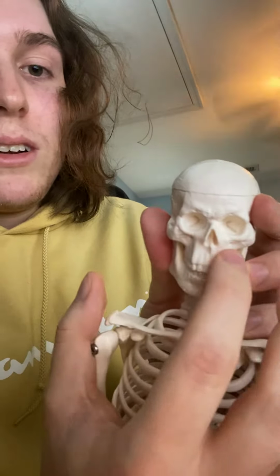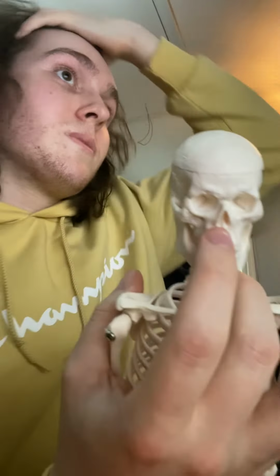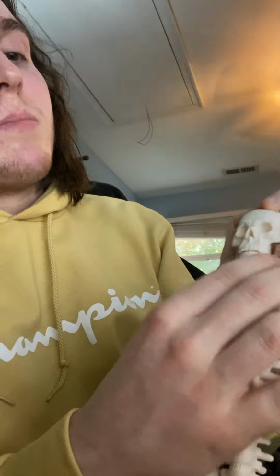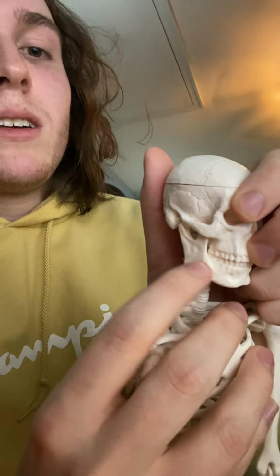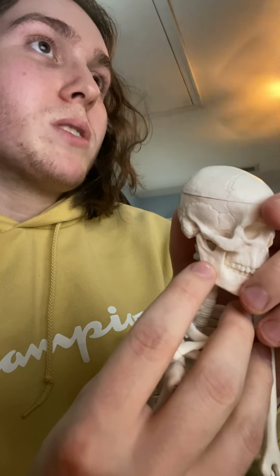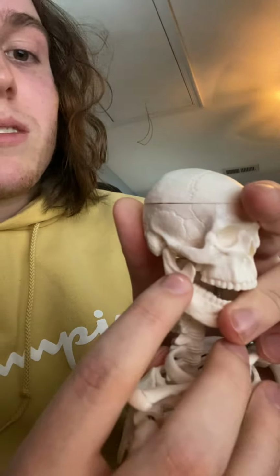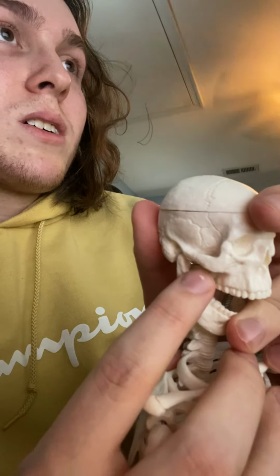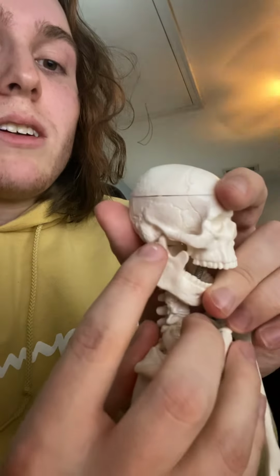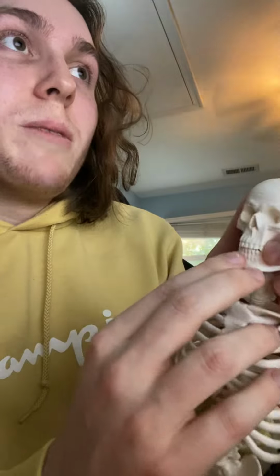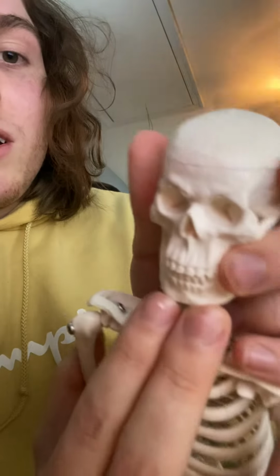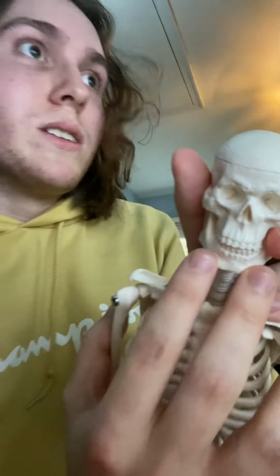The maxilla bone is the top jaw, so it's all this here. The mandible bone is the big bottom jaw, strongest bone in the skull. Mandibular ramus is this here. Mandibular condyle is right here. Coronoid process of the mandible is this one there. This is the notch here. And the mental foramen are here, the two dots on the chin.